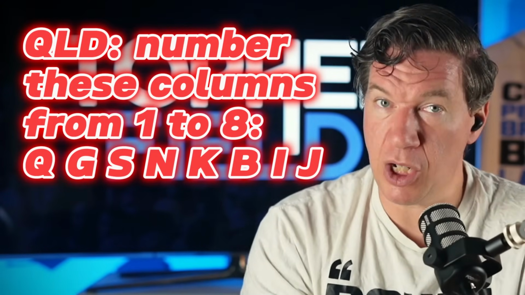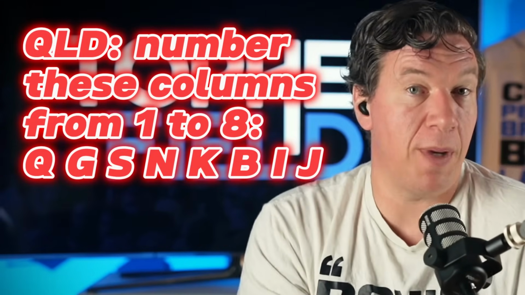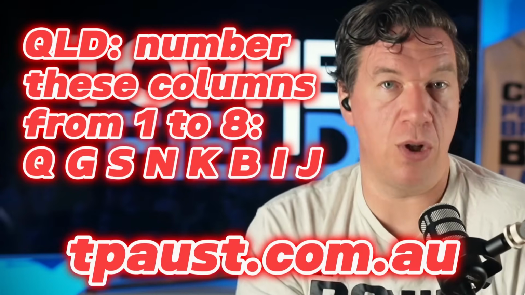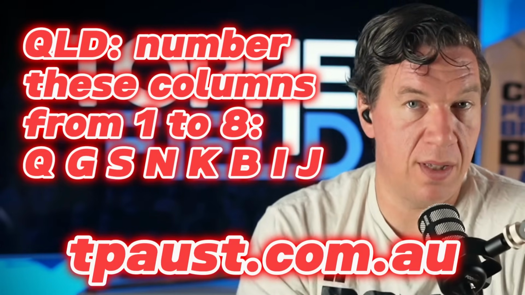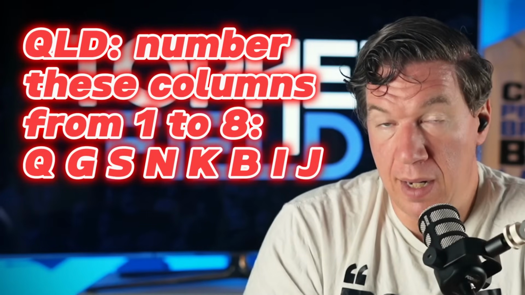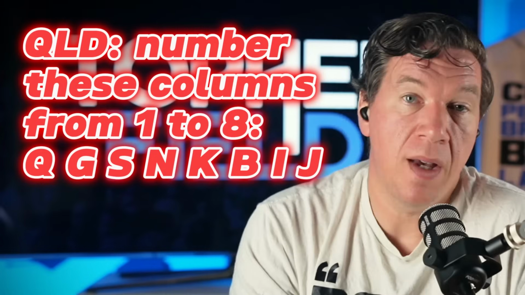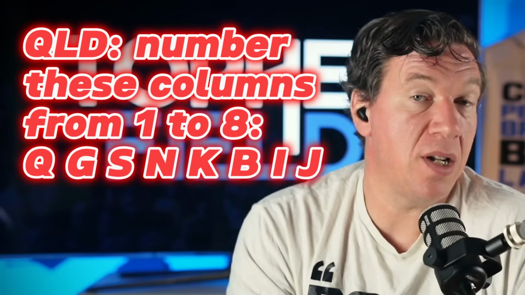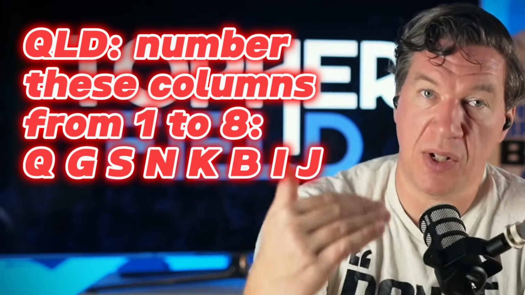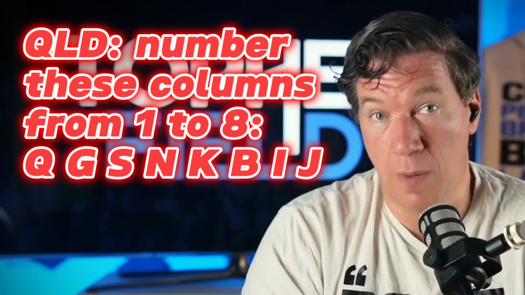So number 1 is One Nation in column Q because of Malcolm Roberts personally. Number 2 is Senator Jared Rennick's People First Party in column G. Then after that, my card is identical to the Turning Point card, which you can get from tpaust.com.au, with the Libertarian Party in number 3 in column S, Family First at number 4 in column N, the Great Australia Party and Heart Party Coalition at number 5 in K. Trumpeter Patriots are once again placed in the final position just ahead of my backstop in number 6 in column B. The Liberal National Party are my backstop in column I.